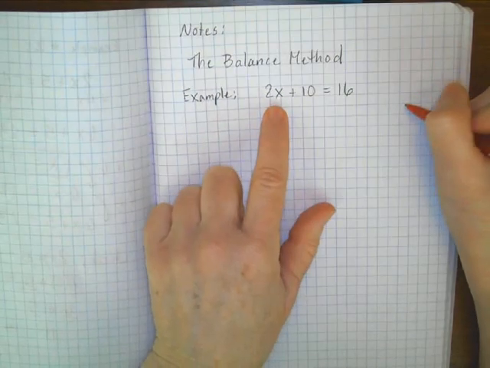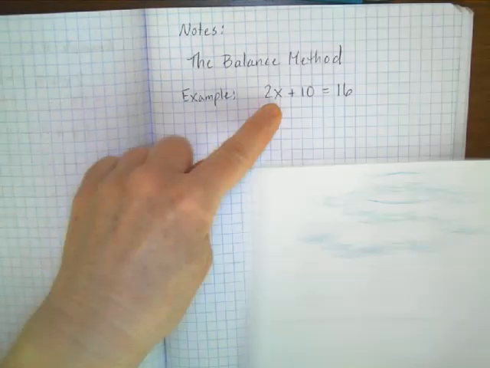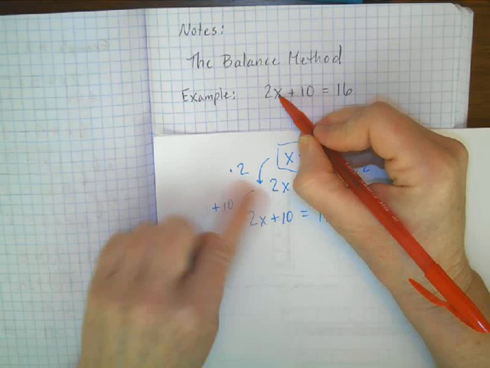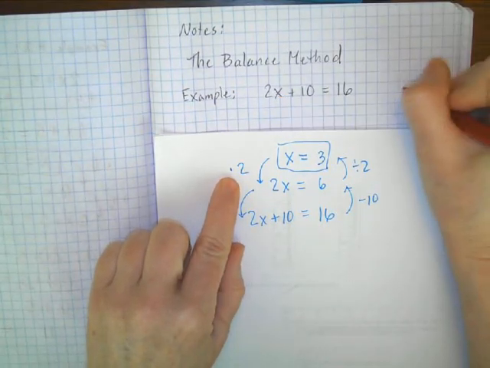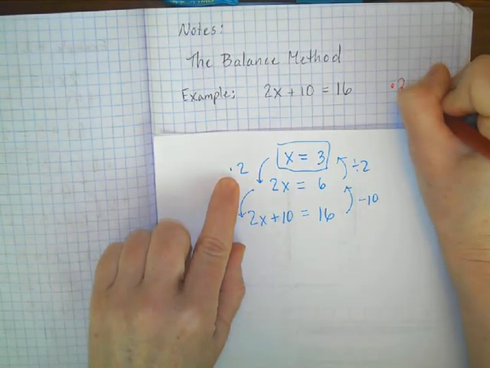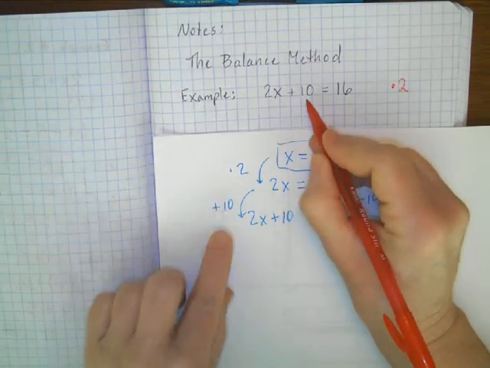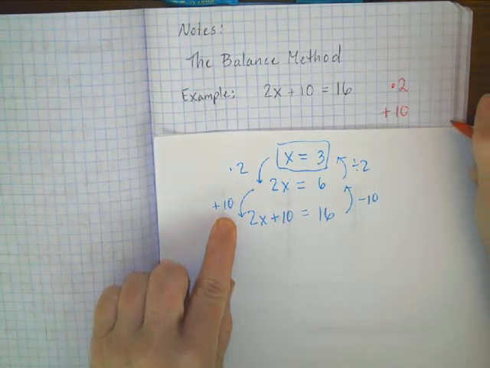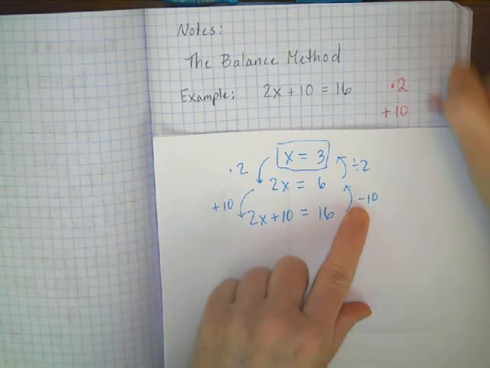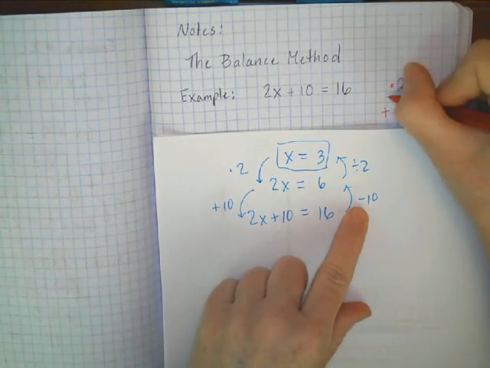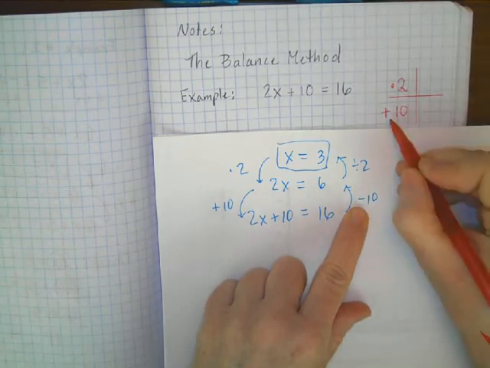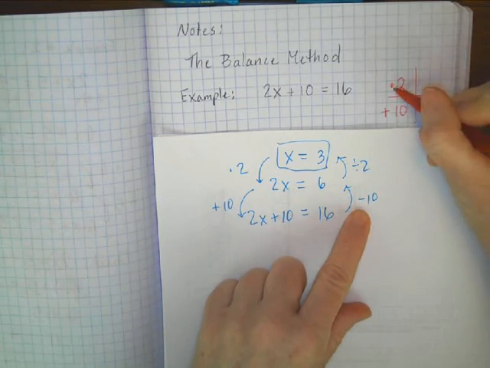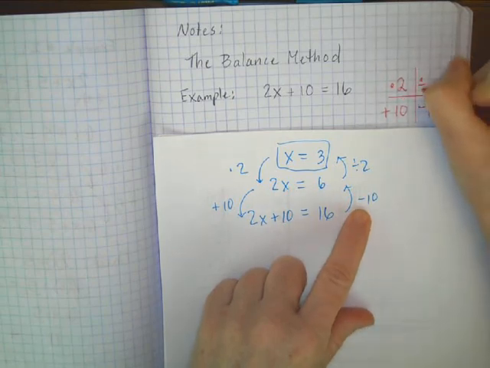If I was doing the deconstruction method, I would say, okay, here's my x. X is being times by 2, so I'm going to write that here on the side. It's being times by 2, and then it's being added by 10. I'm going to write that here on the side. Now, to solve, we have to do the opposite, so I'm going to make a little table here. The opposite of plus 10 is minus 10, and the opposite of times by 2 is divide by 2.